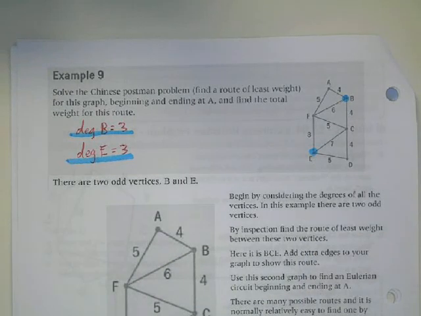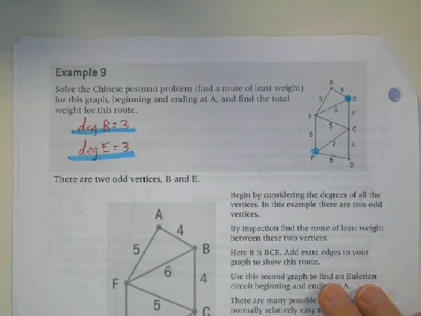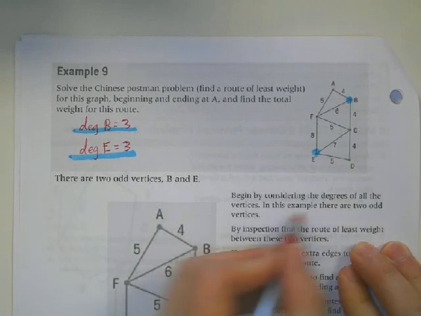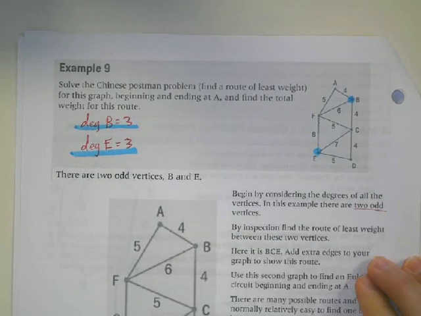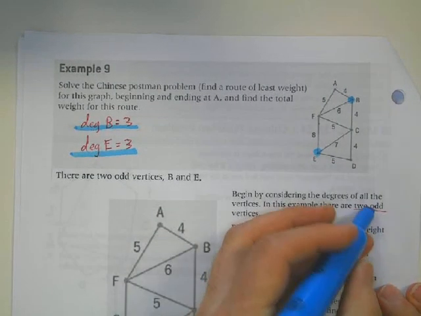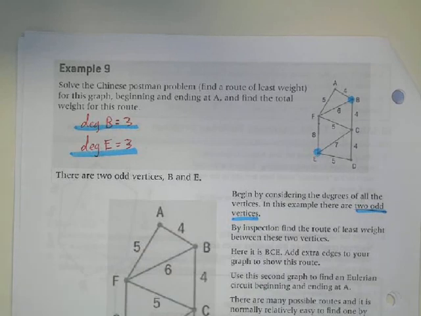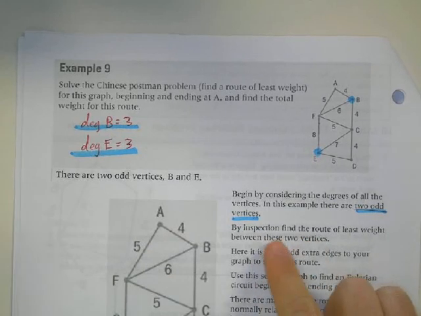So we're going to begin by finding the two odd vertices. Then, by the intersections, find the least weighted route between these two vertices.